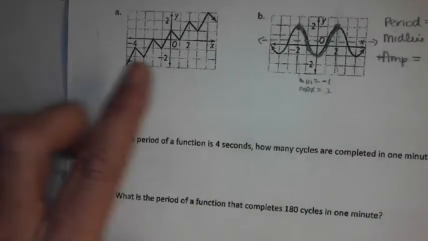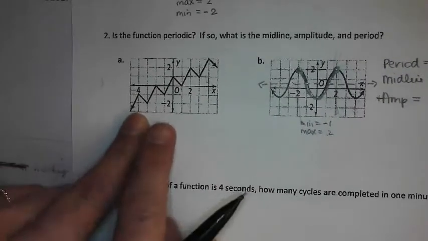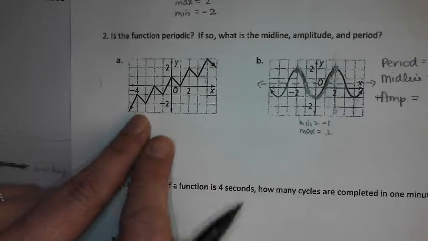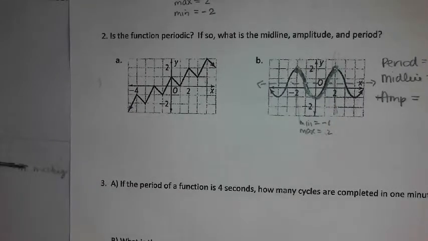All right, in this example here, I just want to talk about it. Is it periodic? And the answer is no, right? Because it's not fluctuating back and forth between the same max and same min. There's a pattern there. I don't disagree with that. But it is not periodic because there is no max and min that it keeps oscillating back and forth between.